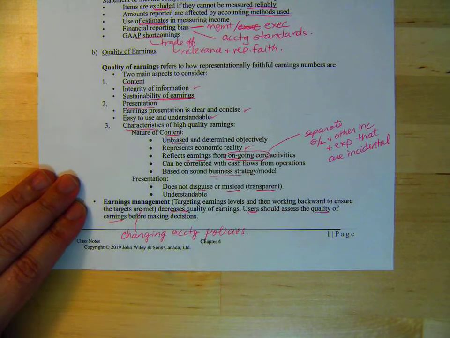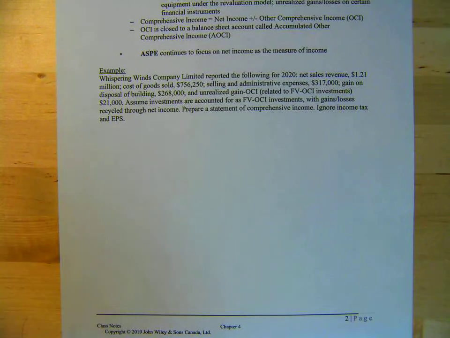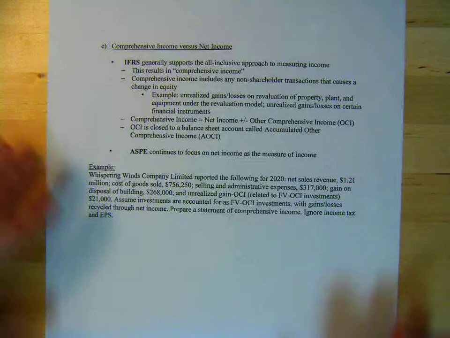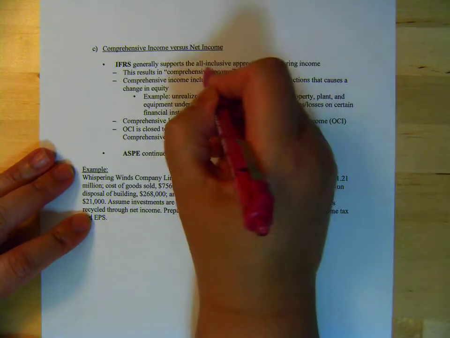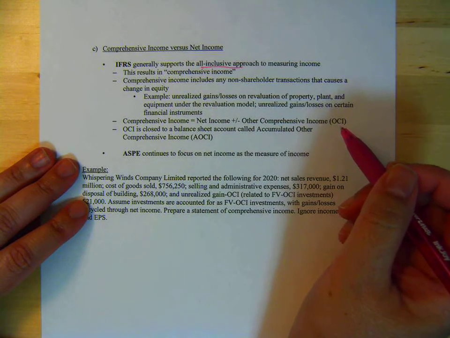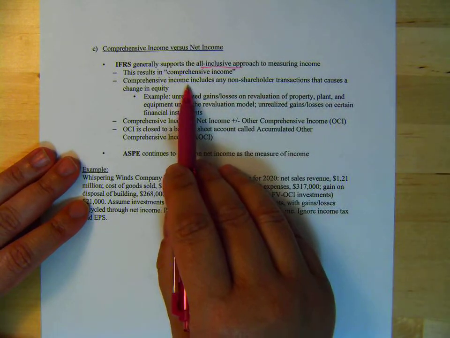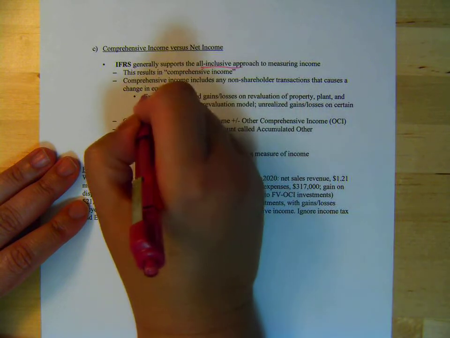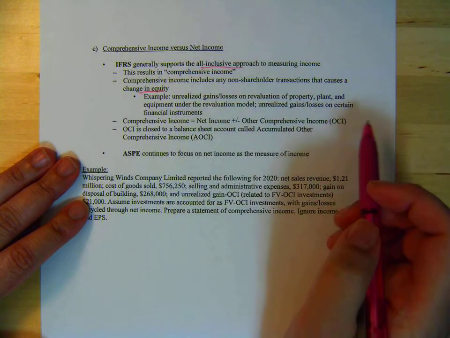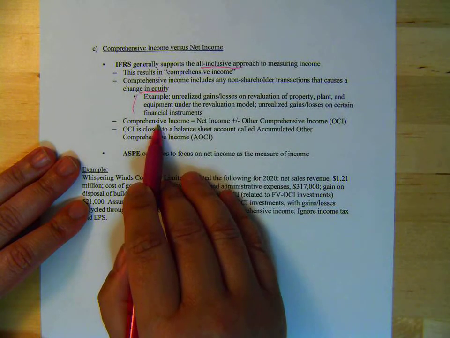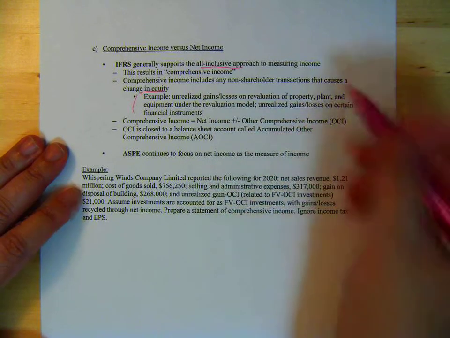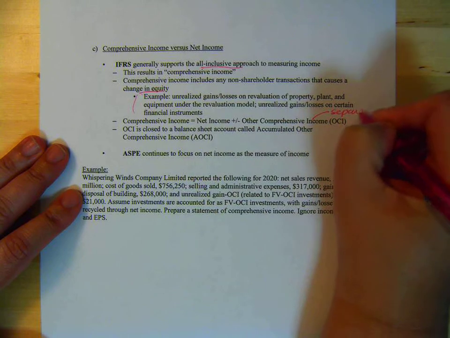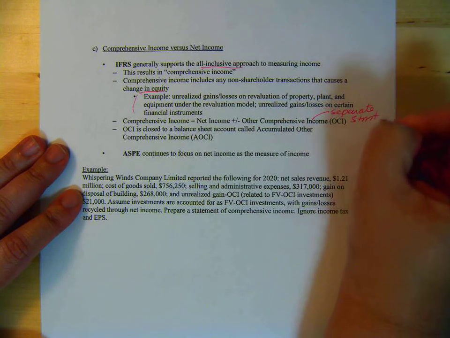So moving on to page 2. Comprehensive income versus net income. Comprehensive income is all-inclusive, and it's IFRS. It includes shareholder transactions that cause a change in equity. And you can just read the examples. Comprehensive income is net income plus or minus other comprehensive income. And this can actually be a separate statement under IFRS if companies want to do that.